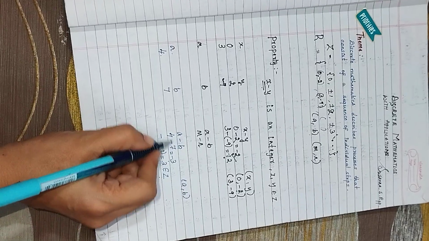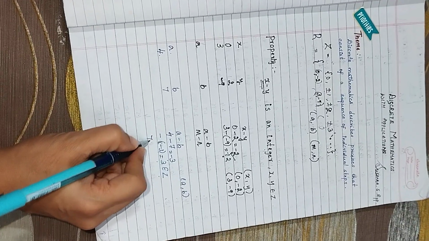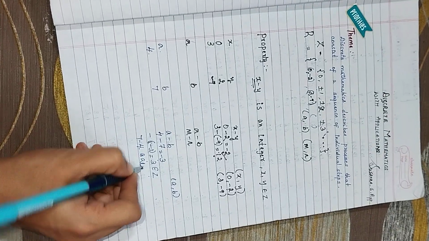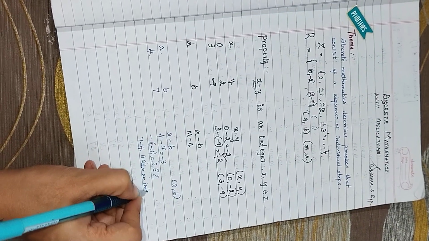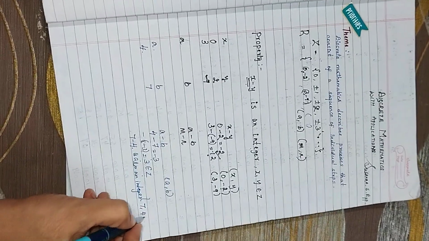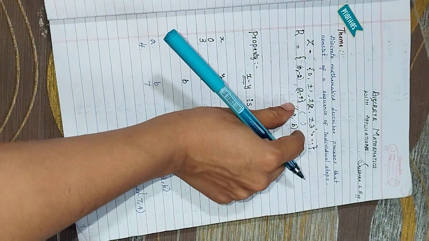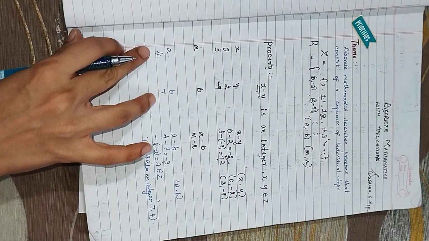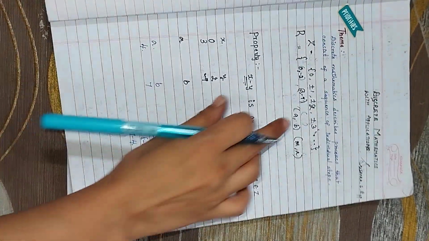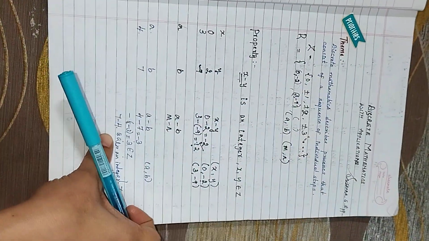So that means if you just reverse this, that is 7 minus 4, even 7 minus 4 is also an integer. So if this is an integer, then (7, 4) belongs to this set. Okay, so we considered (4, 7), but we proved that even (7, 4) also belongs to this relation. Clear?